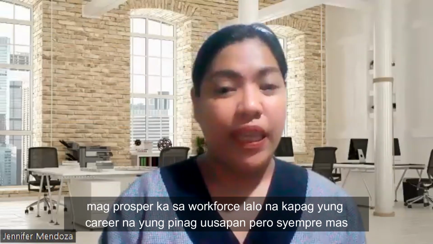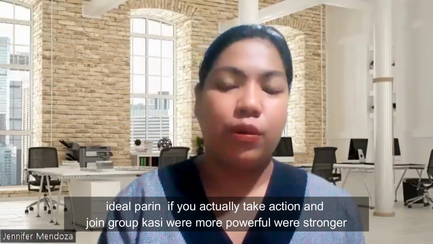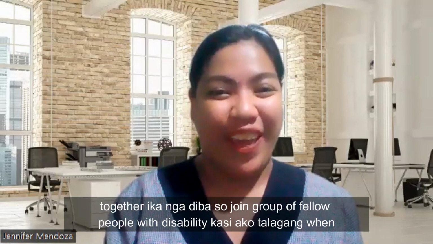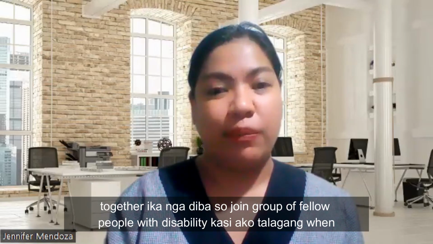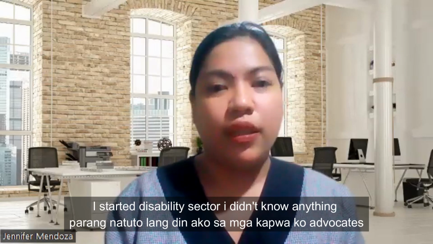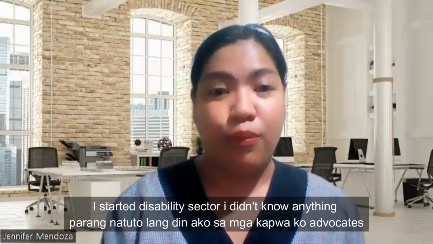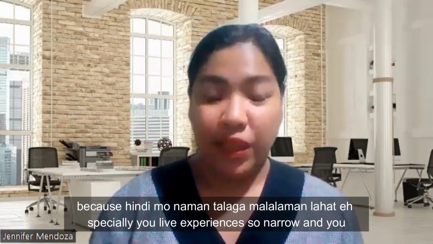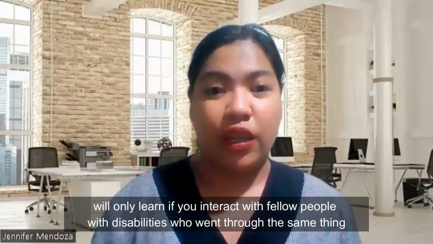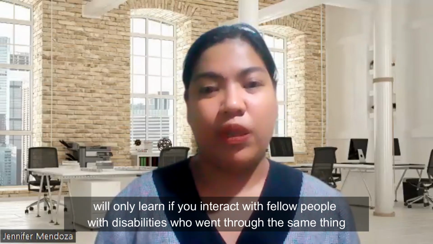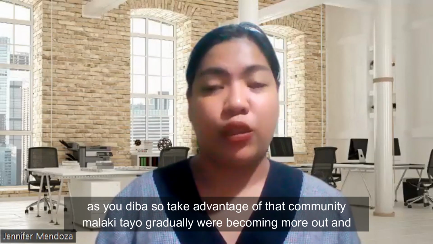Pero syempre, mas ideal pa rin if you actually take action and join groups. Kasi syempre, we're more powerful. We're stronger together. Ika nga, di ba? So, you join groups of fellow people with disabilities. Kasi ako, talagang when I started in the disability sector, I didn't know anything. Parang, natuto lang din ako sa mga kapwa ko advocates because hindi mo naman talaga malalaman lahat eh. Especially your lived experience is so narrow. And you will only learn if you interact with fellow people with disabilities who went through the same things as you. Diba? So, take advantage of that community.